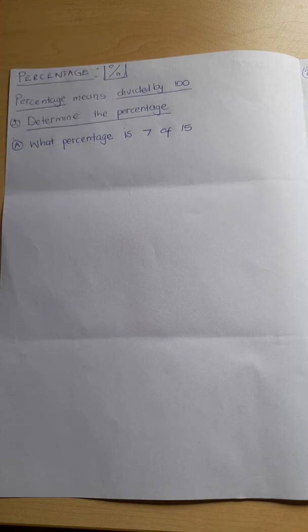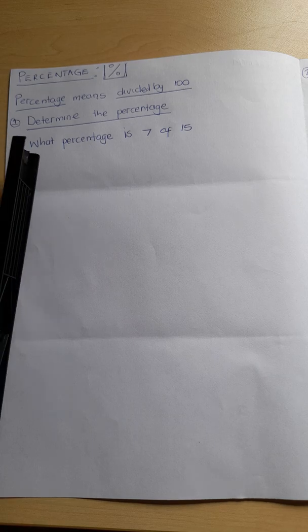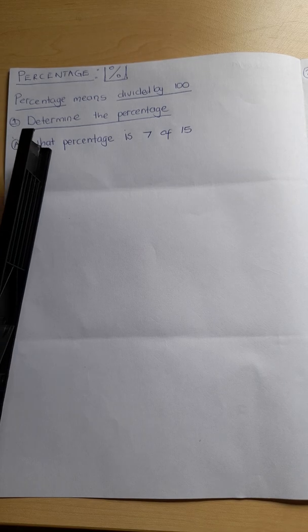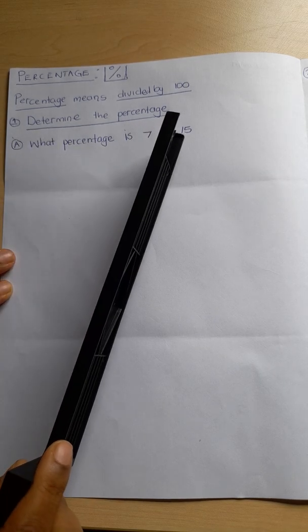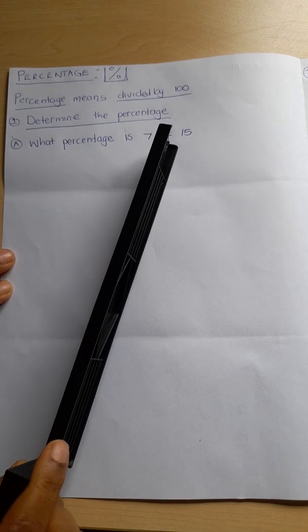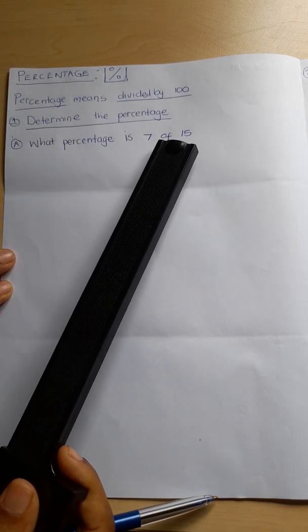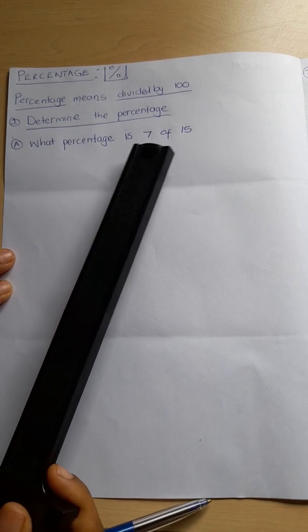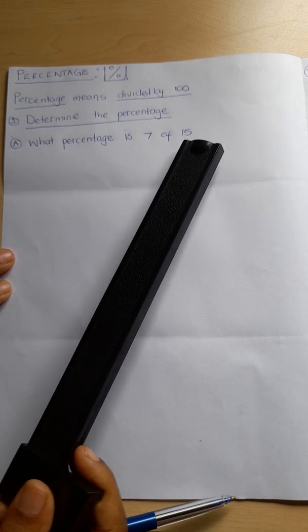Please just take note of how they ask the question. You see in this question, there's no symbol for percentages. They say, what percentage is 7 of 15? Don't mistake this "of" as multiplication. Okay, so it means what percentage is 7 out of 15?